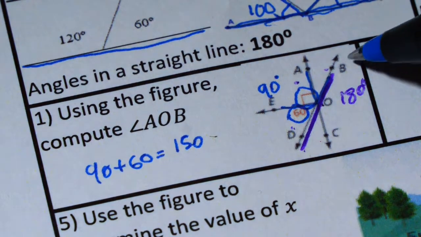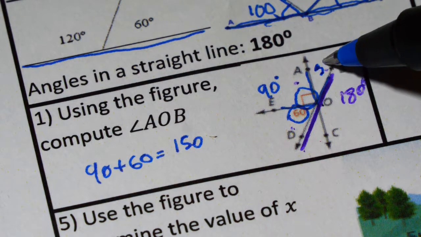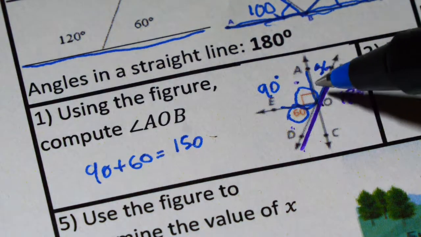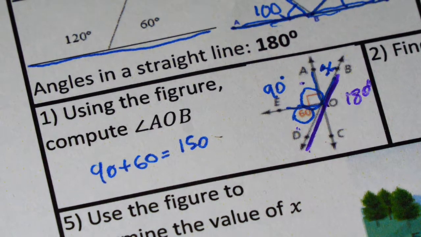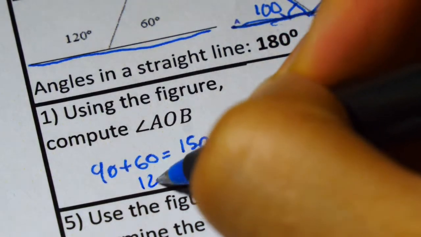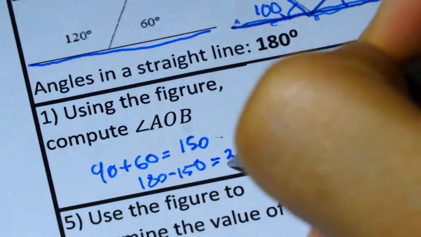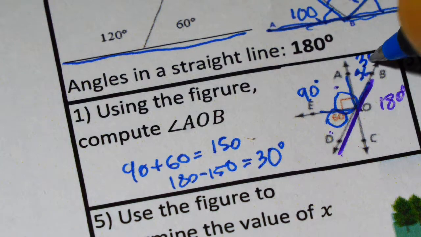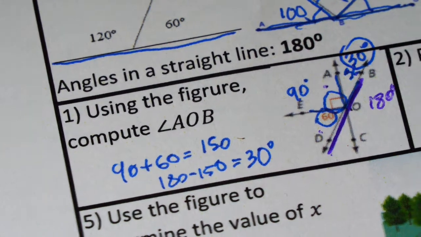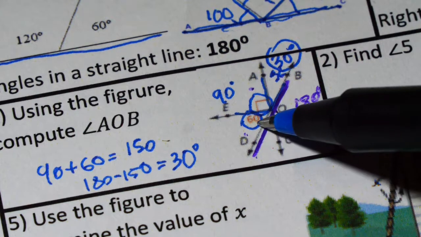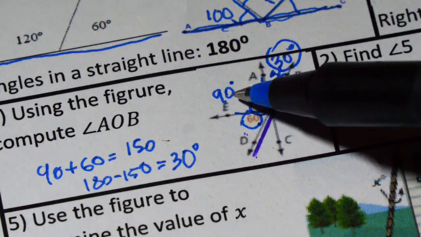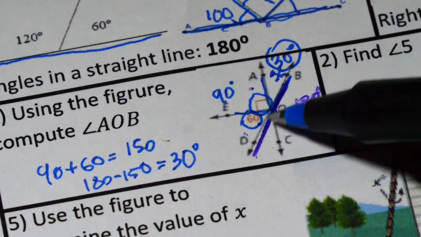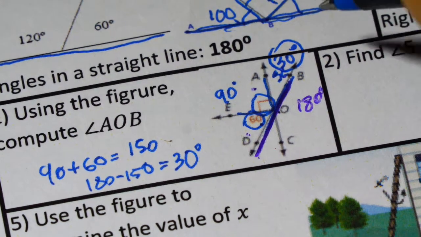Now, angle AOB, this one here, we have to do 150 plus this angle, it should make 180 degrees. So if I do 180 minus 150 equals 30 degrees. So angle AOB is equal to 30 degrees. And now let's check if we are correct. 60 plus 90 is 150. 150 plus 30 is 180. And this is a straight line, it makes 180 degrees. So 30 degrees is correct.